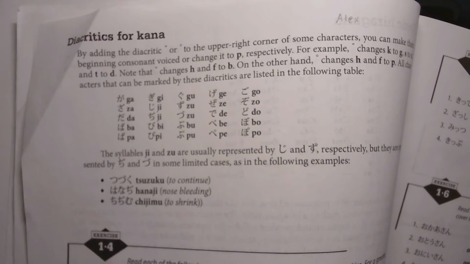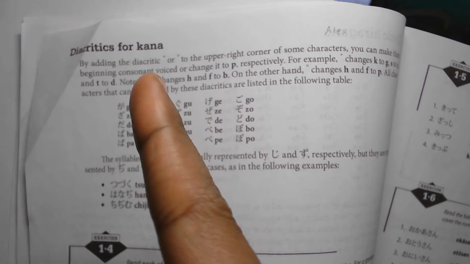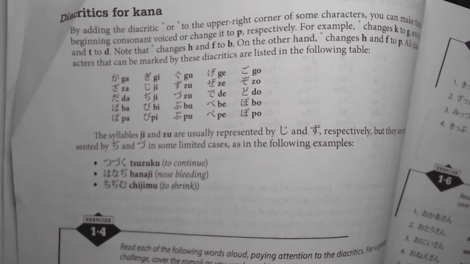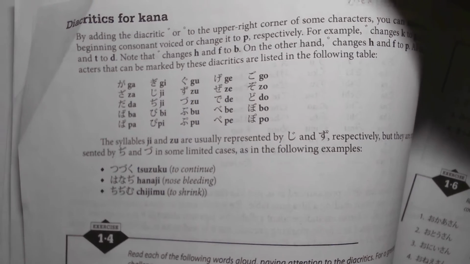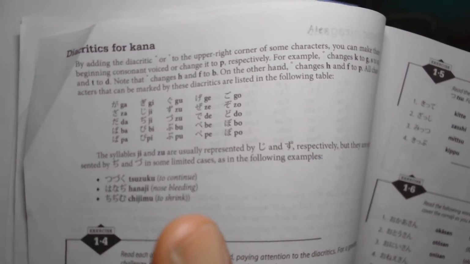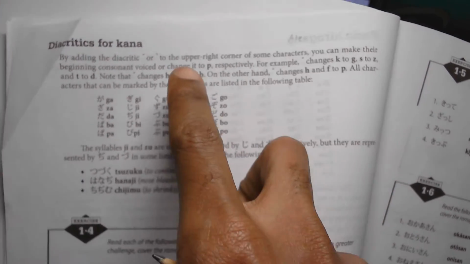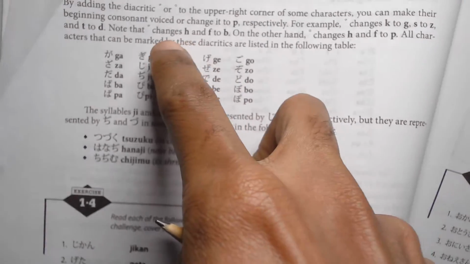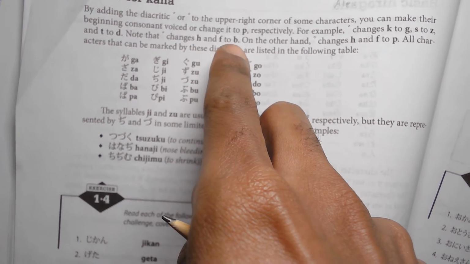Okay, here we are. So we have here the diacritics for Kana. So this is a lot better than I thought it would be. So here we're going to start with the hiragana chart again. But notice the diacritics for Kana. So as you can see here, note that it changes H and F to B.